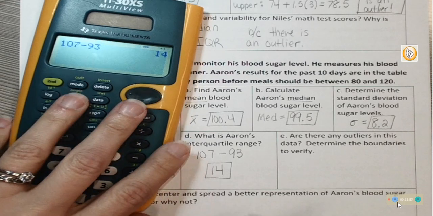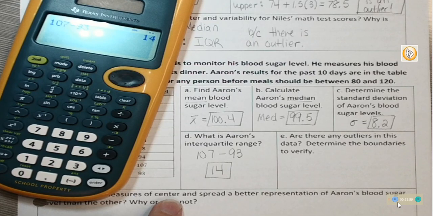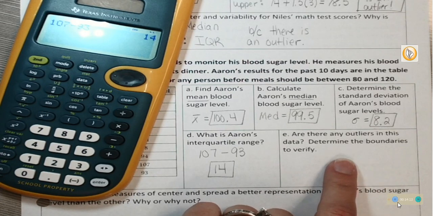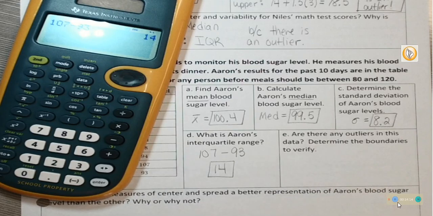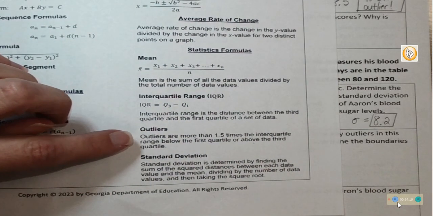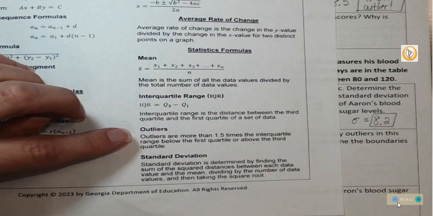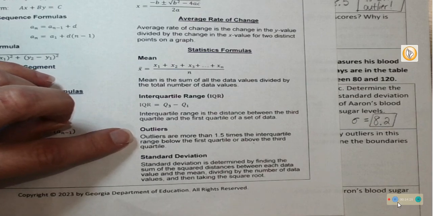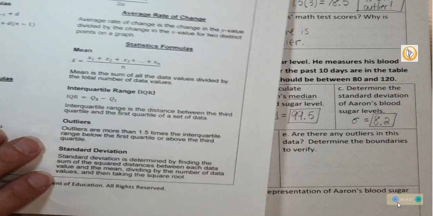Now, ultimately, I'm going to need you to be able to tell me what is the best measure of center and the best measure of spread to represent Aaron's blood sugar level and why. But that is based off of knowing if I have outliers. So I've asked you to determine if I have any outliers. And to do that, my formula sheet says outliers are more than 1.5 times the IQR, or interquartile range, below the first quartile or above the third quartile.